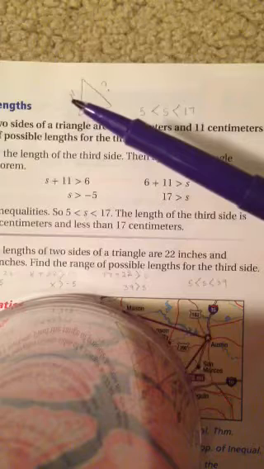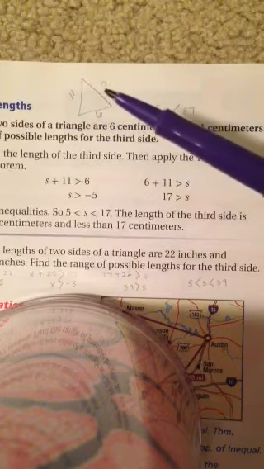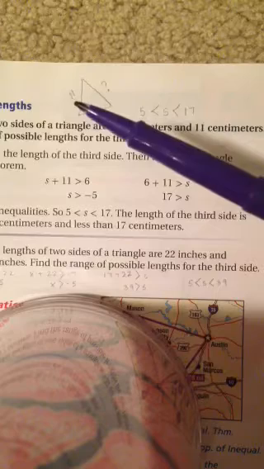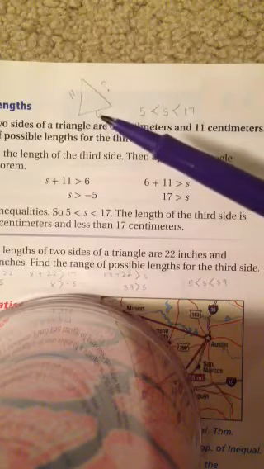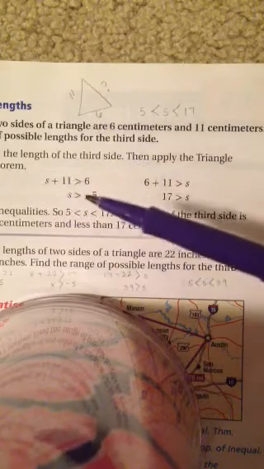Now let's look at the next one. s plus 11 is greater than 6, and it should be. It has to be in order for this triangle to work. 11 plus s must be greater than 6. Well, this time we already know it's going to be because the 11 is already greater than the 6. So first of all, we're not real concerned about this one, and second of all, when we solve it, it has a negative number, yet we cannot have a negative side.